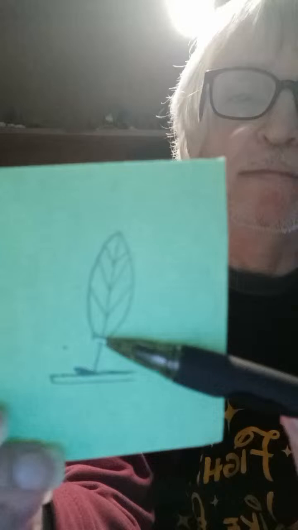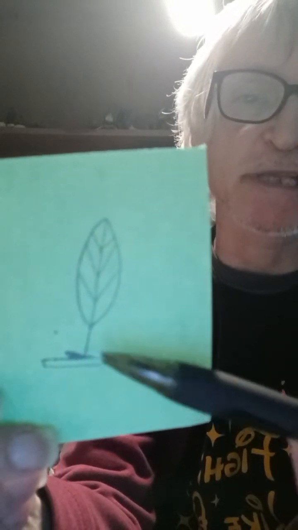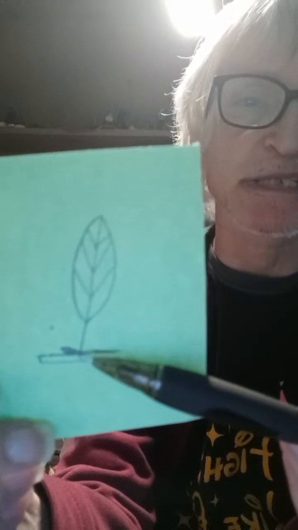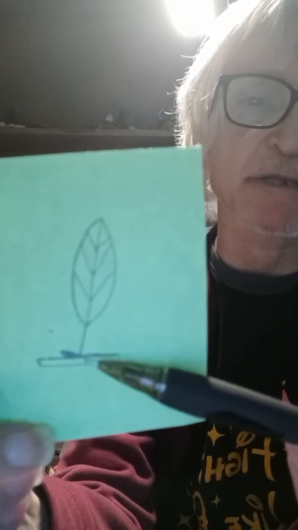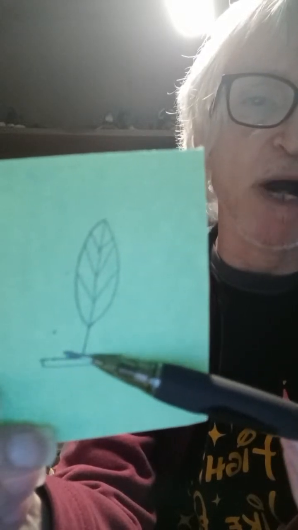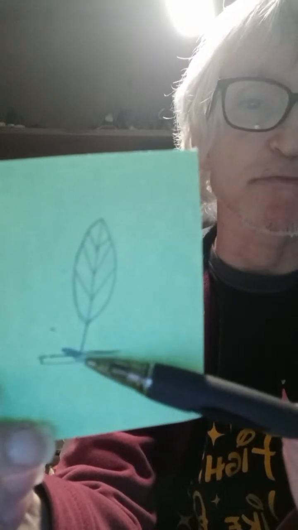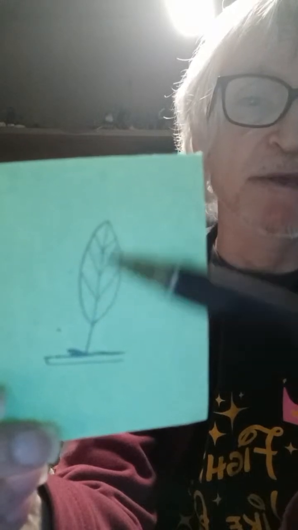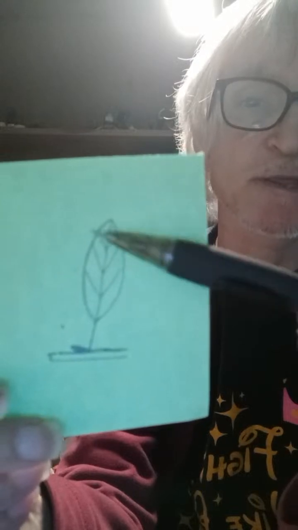You have the petiole, and then usually down along the base of the petiole and the branch or the twig, you'll have a bud. It's called a lateral bud. So this is the bud, the petiole, and then the leaf with the veins.